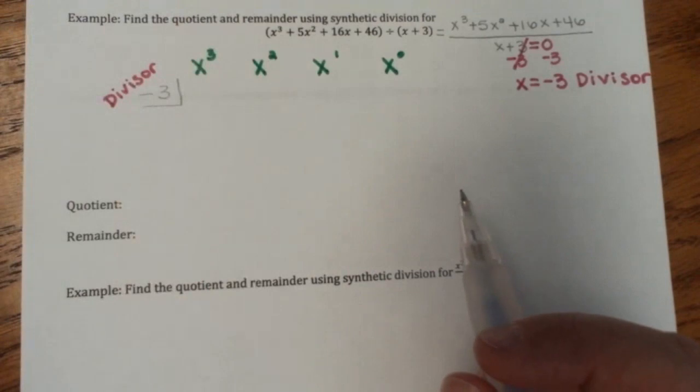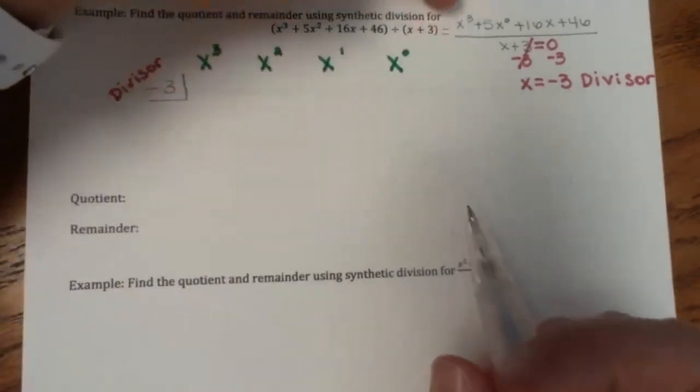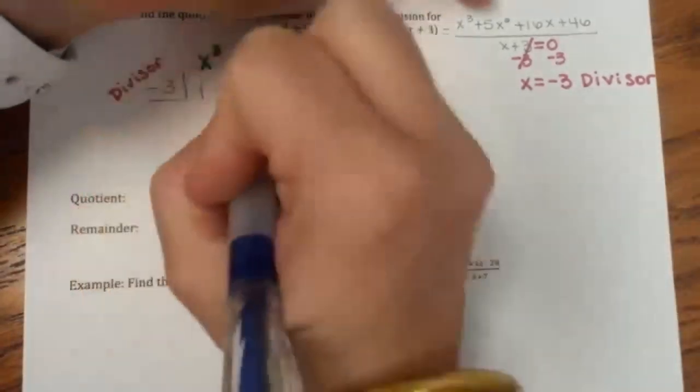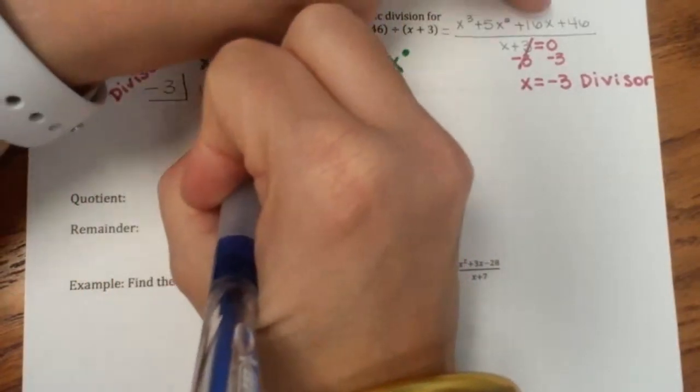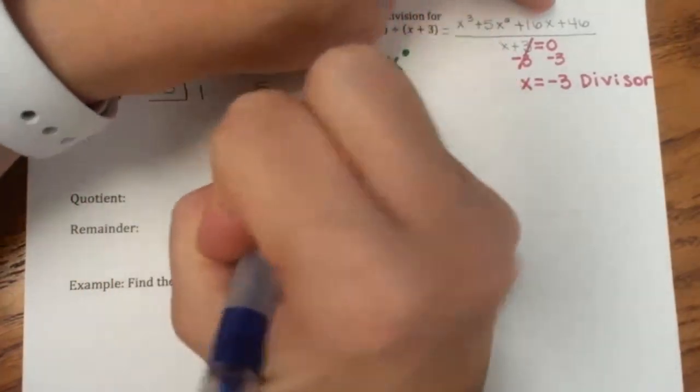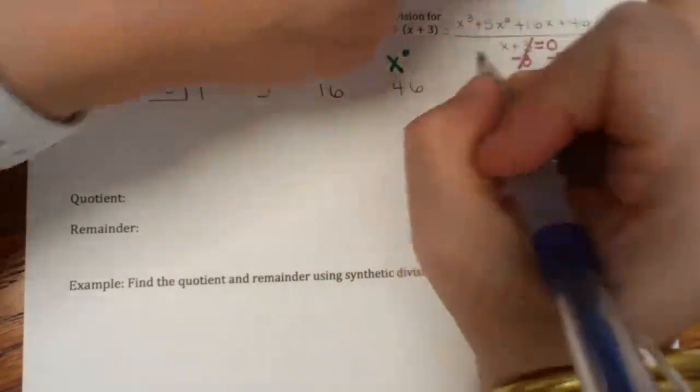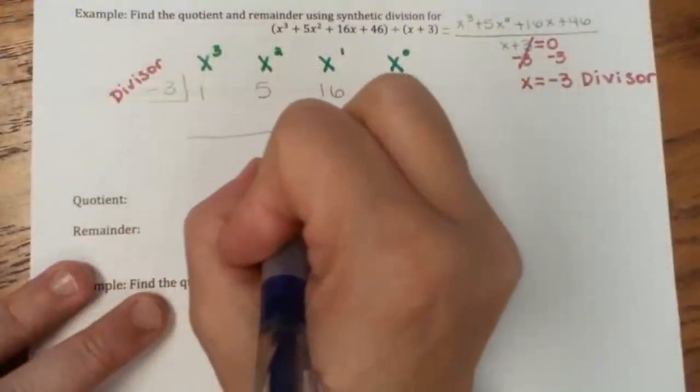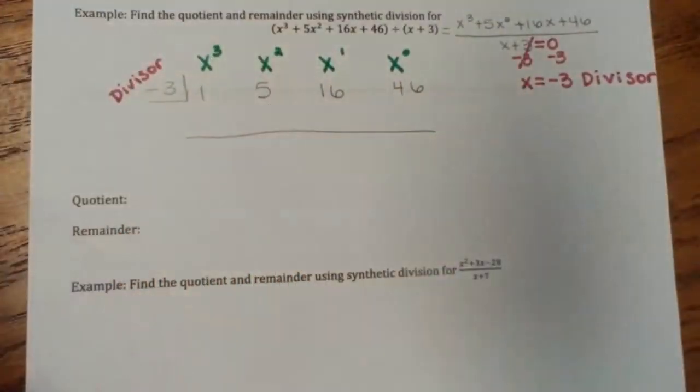So now let's put in our coefficients. Let's put in our numbers. So I have 1x cubed. We have positive 5x squared. We have positive 16x. And then we have positive 46. So here is our division problem.